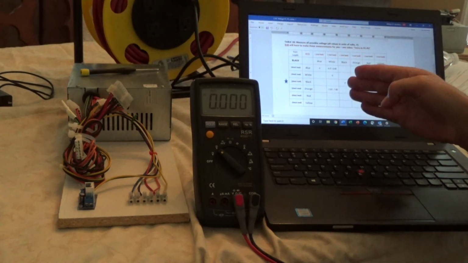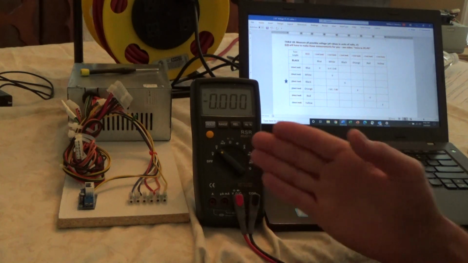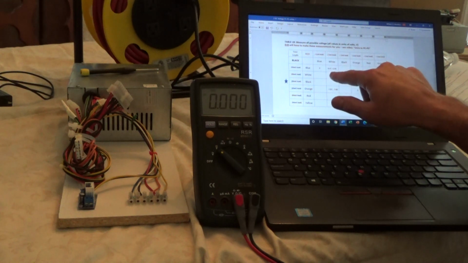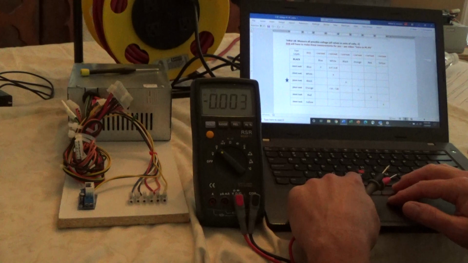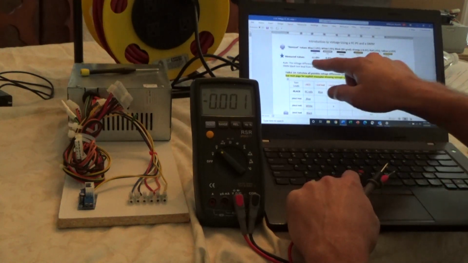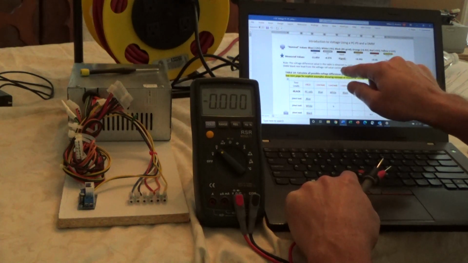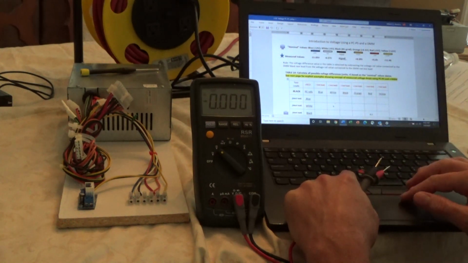The first value is the one we measure, so you're going to have to get out a piece of paper and a pencil and take some notes and write these values down, because I'm not going to do them all for you. The second value is the value you calculate based on the measured values from here, where I measured each rail with respect to ground.